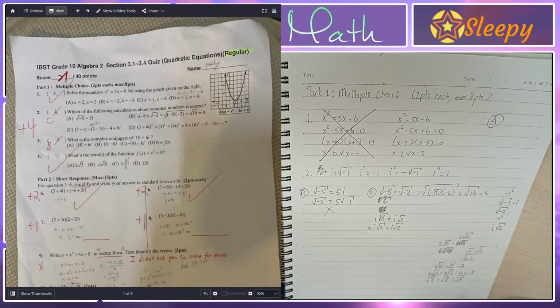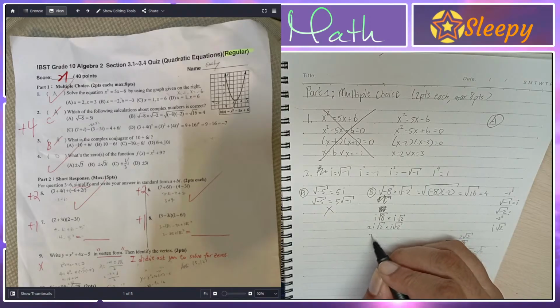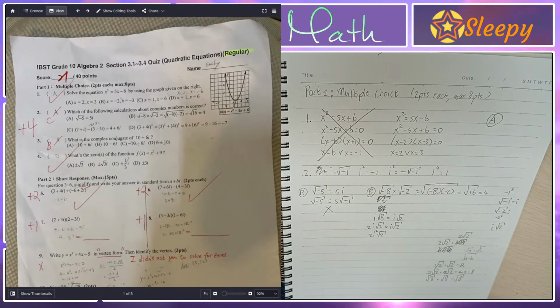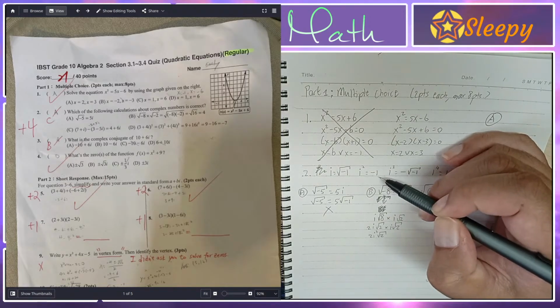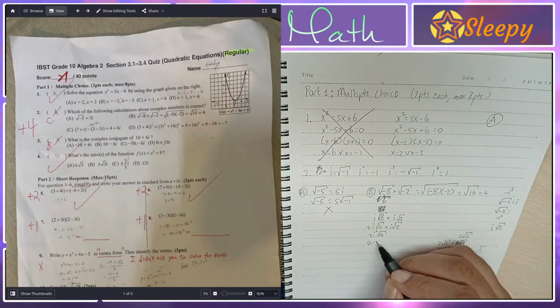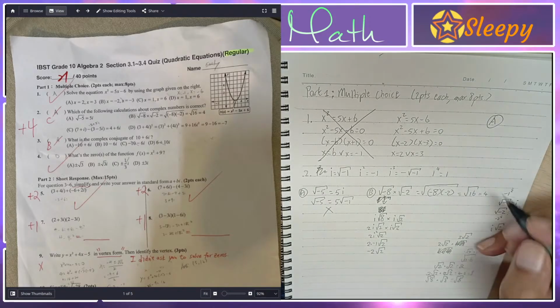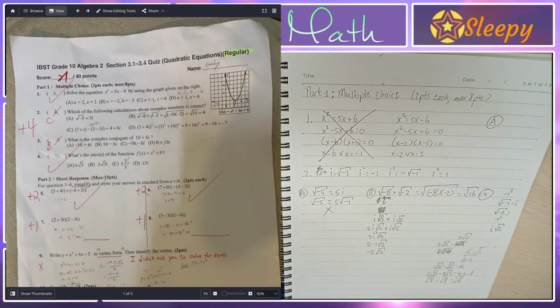So in this case, here, you get 2i squared to the power of 2. And i squared is minus 1. So 2 times minus 1 times the square root of 2. So in the end, you have minus 2 times the square root of 2, which is not equal to 4. All right.